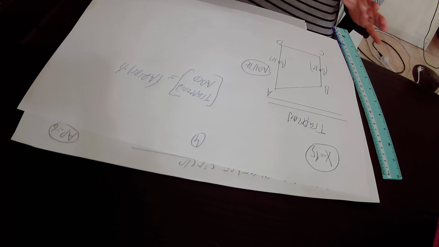Okay, and again, the height must make 90 degrees with the base.